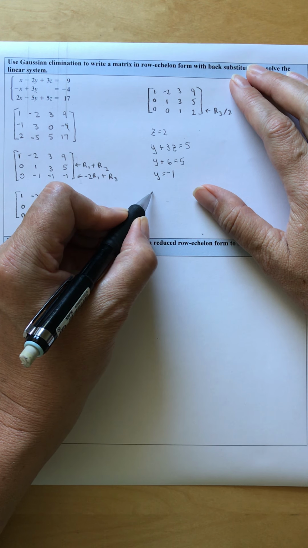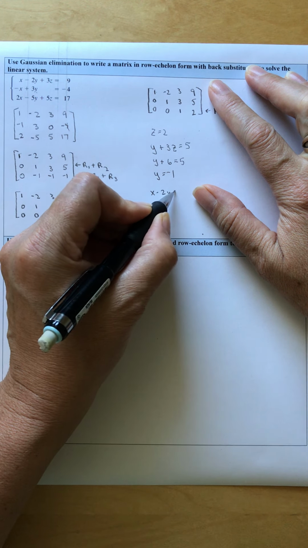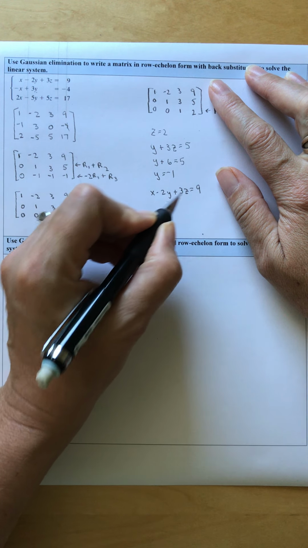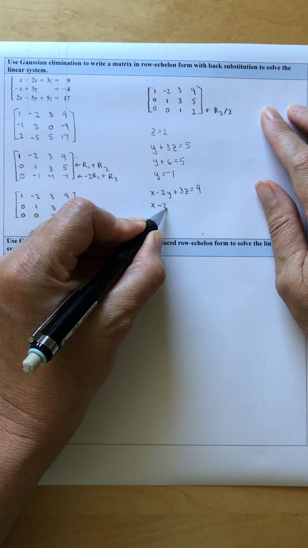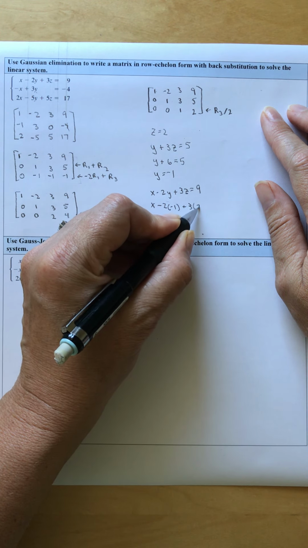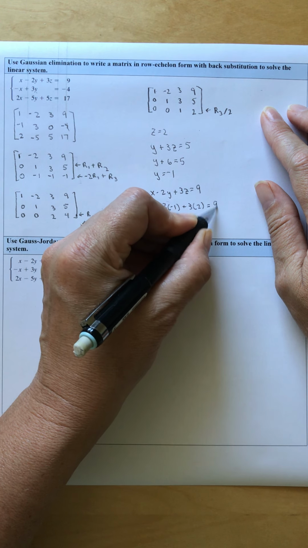And from the first row, I know that x minus 2y plus 3z is equal to 9. And I don't know the x, but I know that the y is negative 1 and the z is 2. And that's equal to 9.